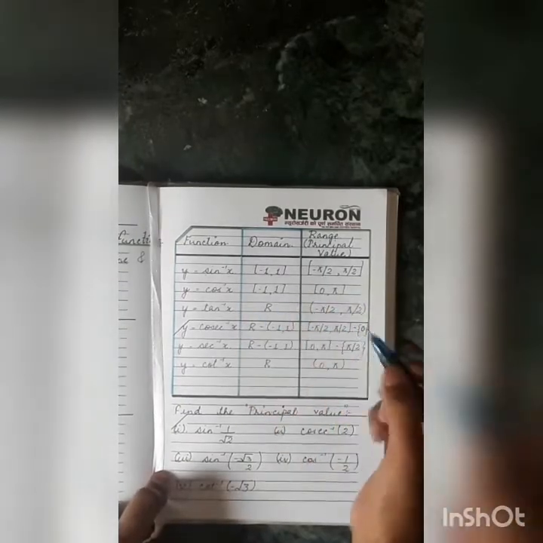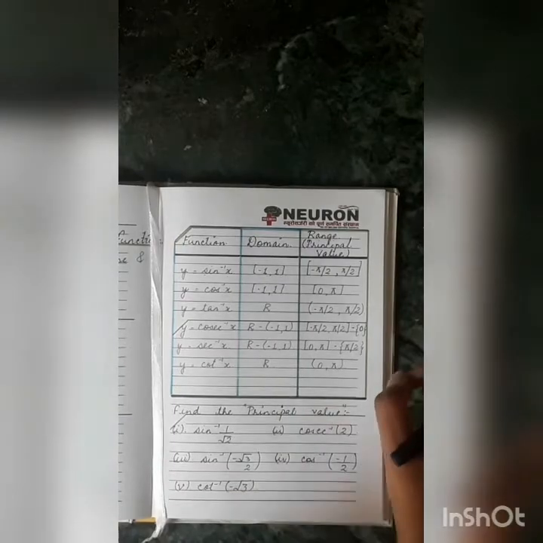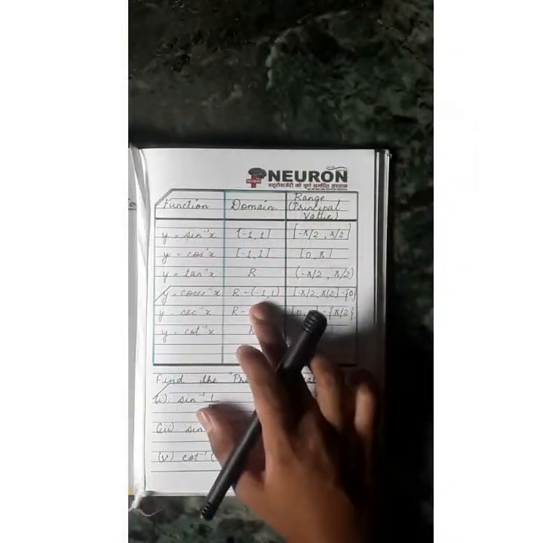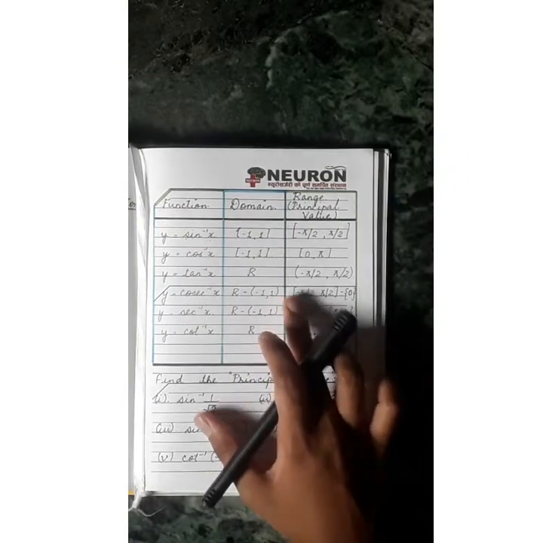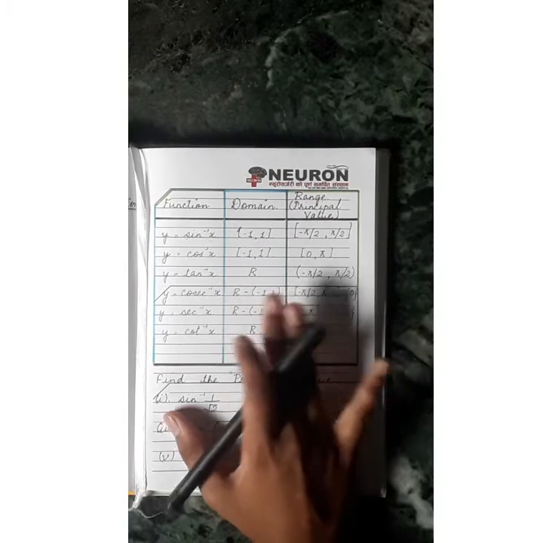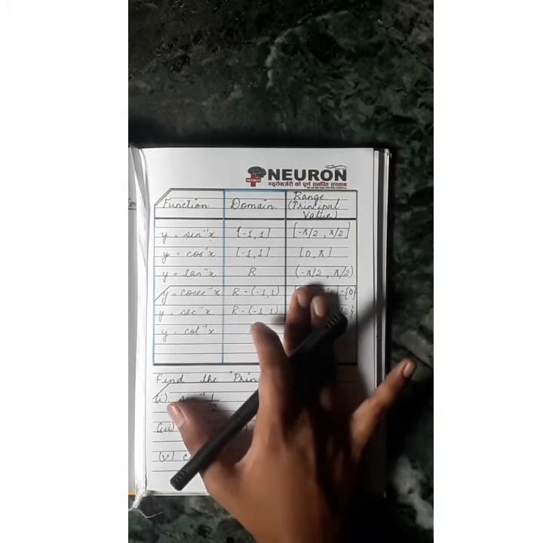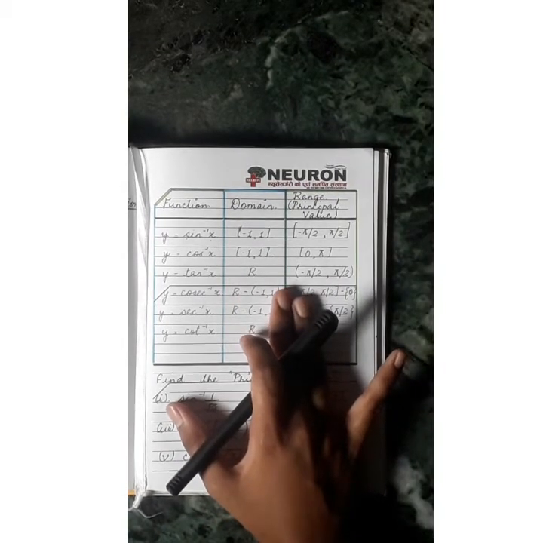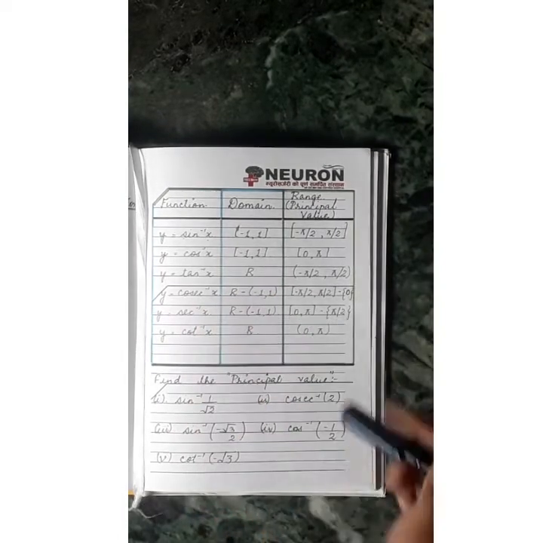Similarly, for cosec inverse x, we have the domain as R minus (-1, 1). See, it is written like this. So many students have difficulty in understanding what this stands for. The endpoints minus 1 and 1 are not included. So what is it? It means that the set of all the real numbers except those between minus 1 to plus 1 come in the domain of cosec inverse function.